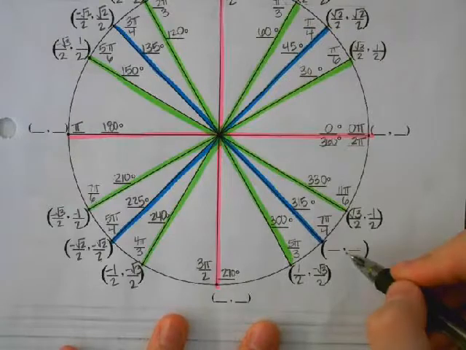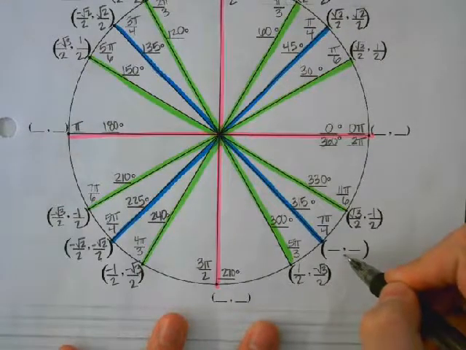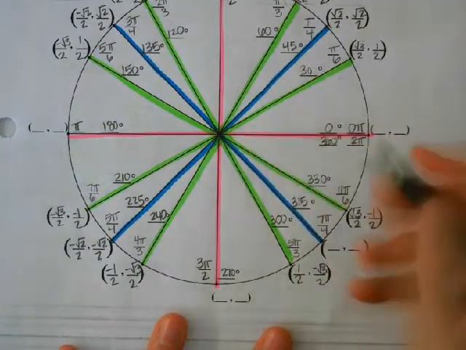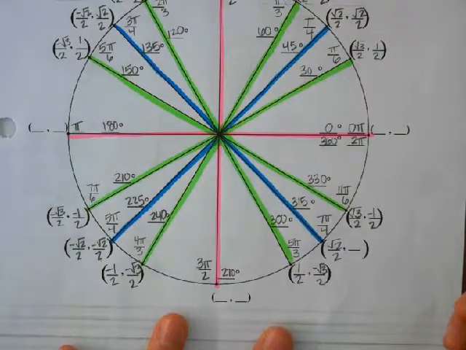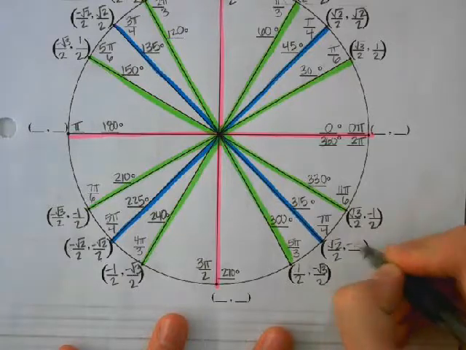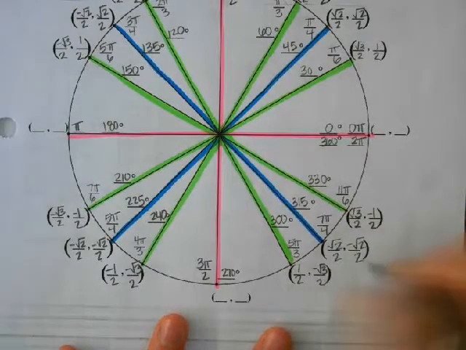All right, this one over here should be what? Square root 2 over 2. Good. So the x coordinate should be positive because it went to the right. The y coordinate should be negative because it went down.